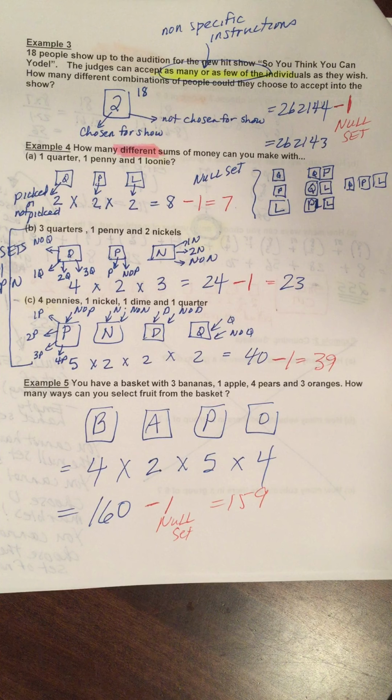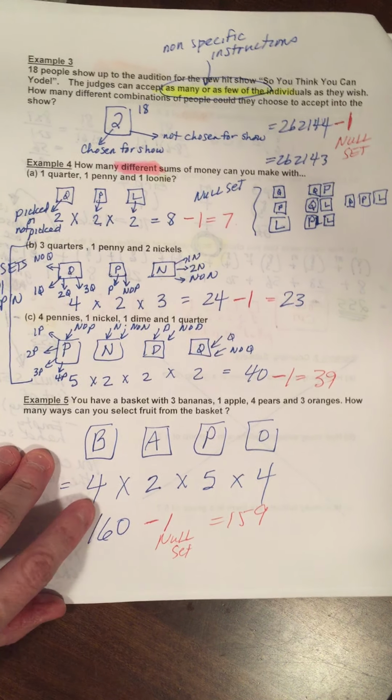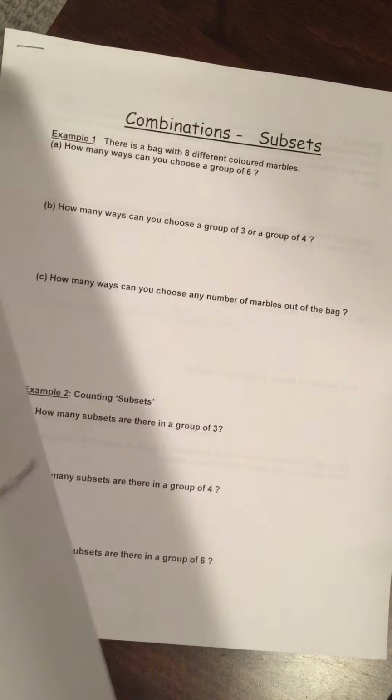Beautiful. Okay, will you do me a favor? And will you scoot to our very last example? And will you put some stars beside it, please?